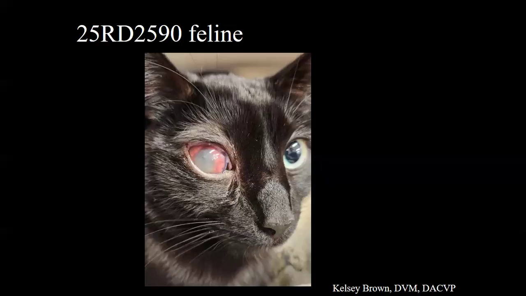Dr. Brennan. And grossly, we described that the orbital tissue around the globe itself was extremely firm and thickened. So that could also be contributing to the buphthalmic effects that we saw grossly and they saw clinically. We also described exudate and fibrin clots in the vitreous.